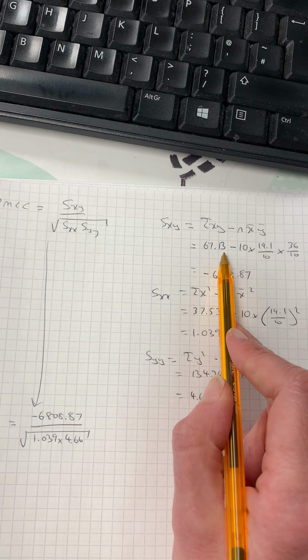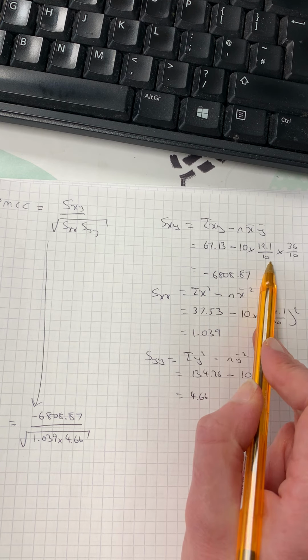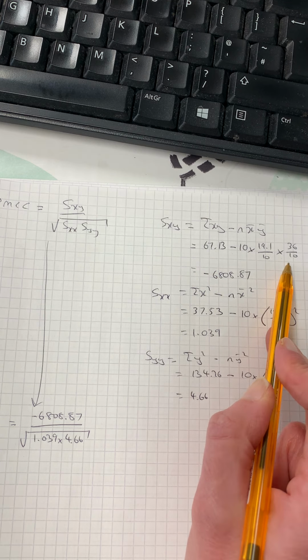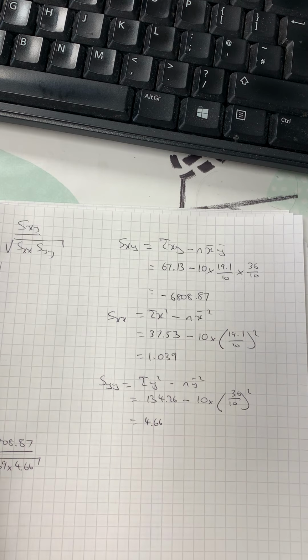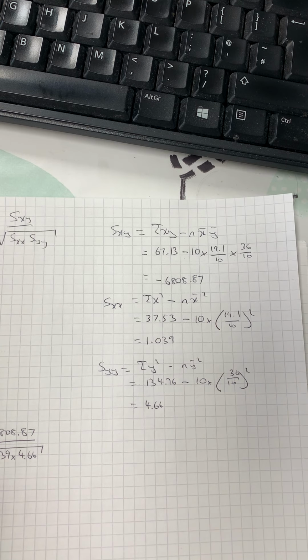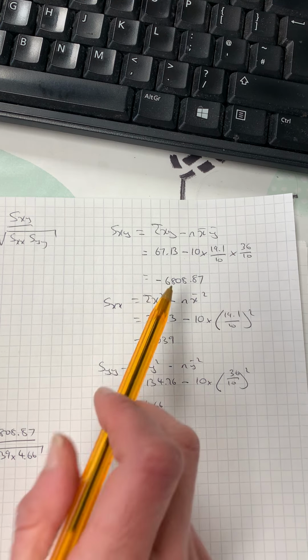So 67.13 minus 19.9 times 3.6. Let me double check this. That seems a very high number up there, doesn't it? So 19.1 times 36 divided by 10, 60. Just double check. I think the error's here.